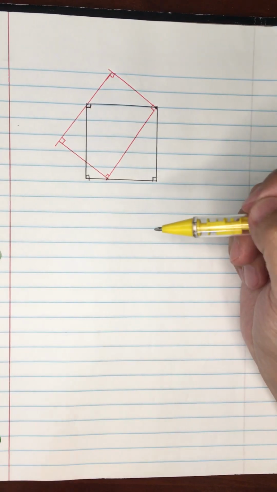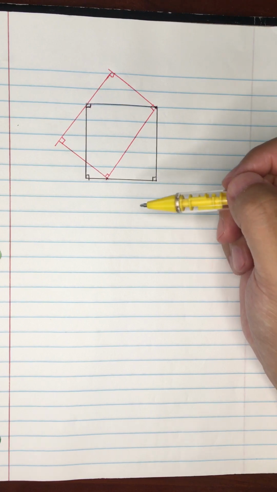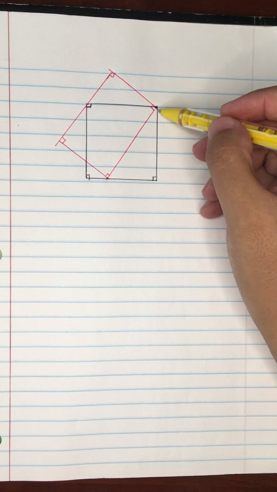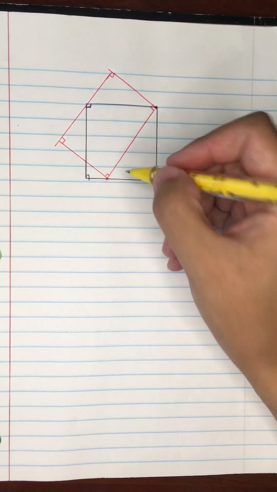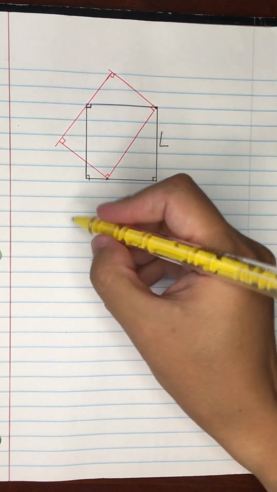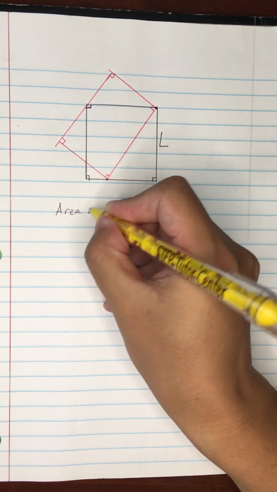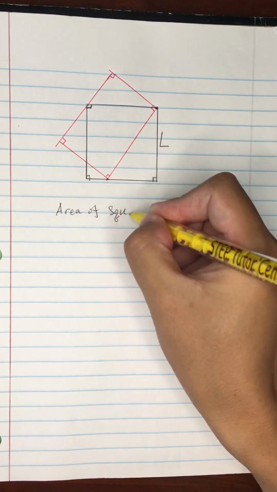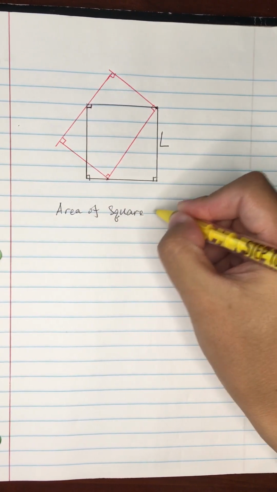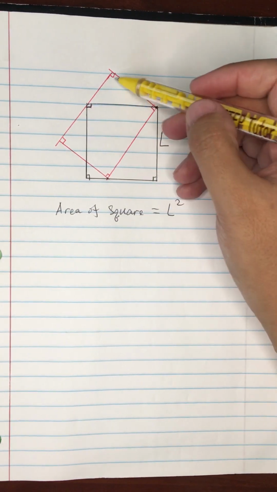So how do we solve this problem? The area of the square is going to be, suppose this side length is L, just L squared. The area of the square is L squared. But what's going to be the area of the rectangle?